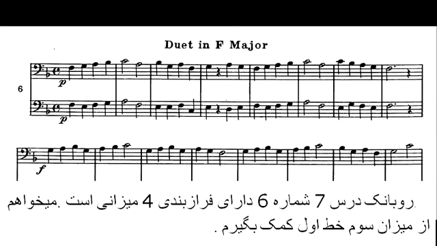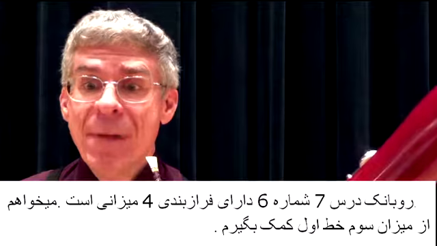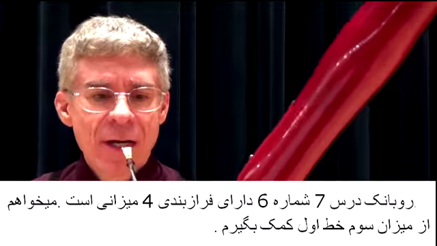Rubank Lesson 7, number 6, features 4-measure phrasing. I'm going to aim to go to measure 3 in this first line.